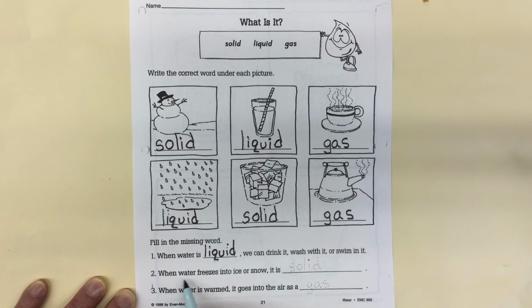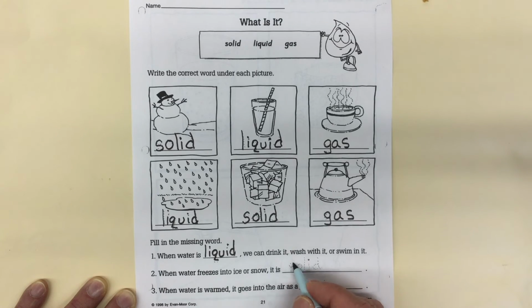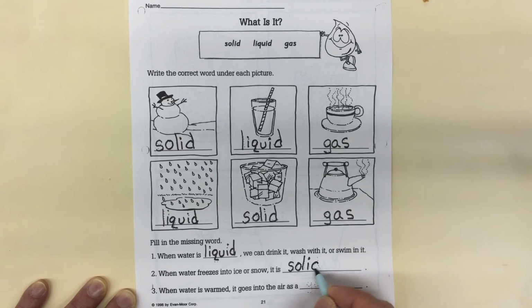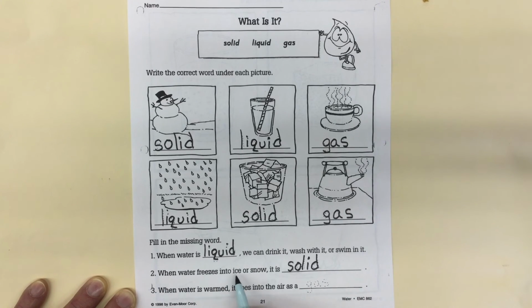Number 2, when water freezes into ice or snow, it is blank. Is it a solid, a liquid, or a gas? It would be a solid. So when water freezes into ice or snow, it is solid.